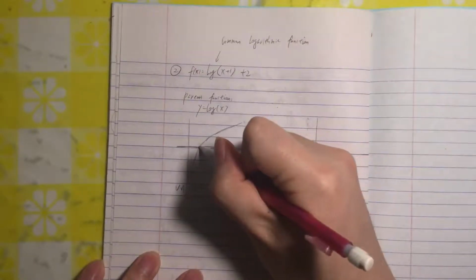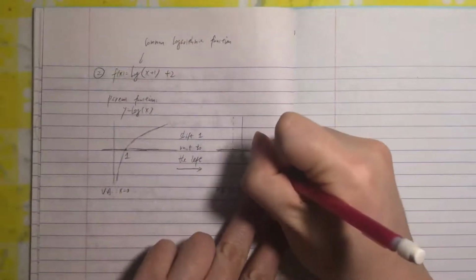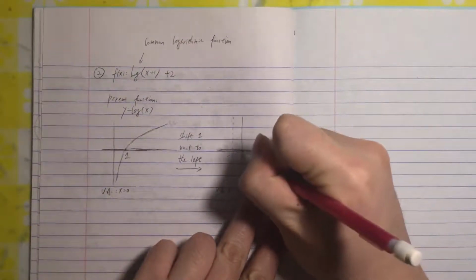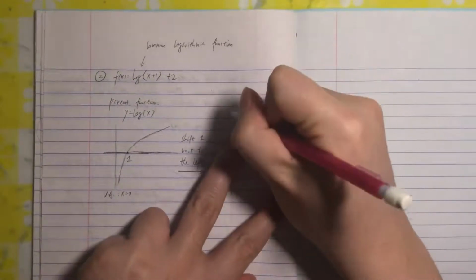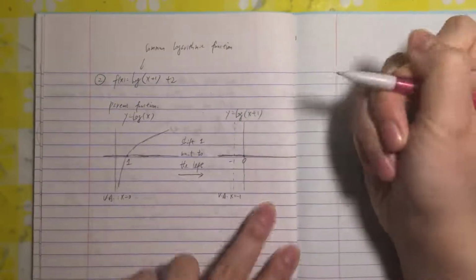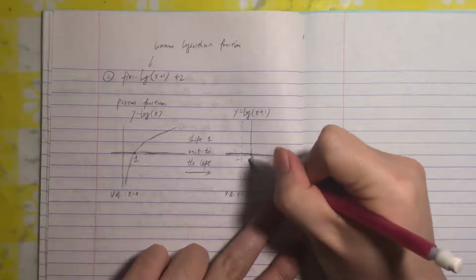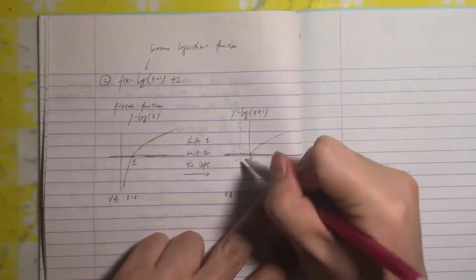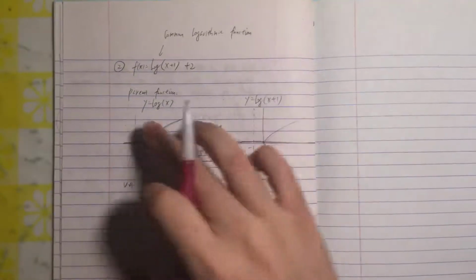This point is 1 here. If I shift it 1 unit to the left, it becomes 0. So that's the graph y equal to log of x plus 1, and the graph stays the same shape.